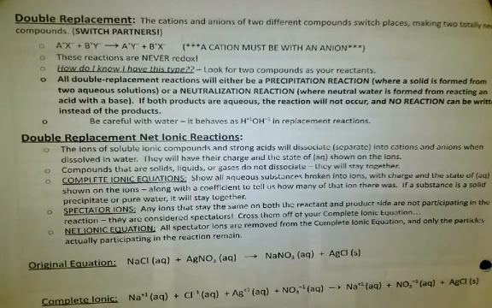The decomposition is when they break apart, right? We have a compound that breaks apart into two elements. And then single replacement is what? An element and a compound replace.